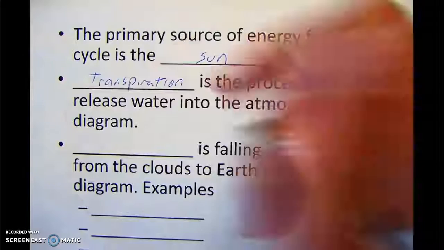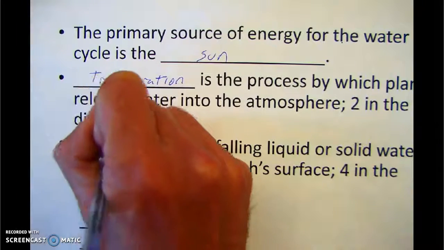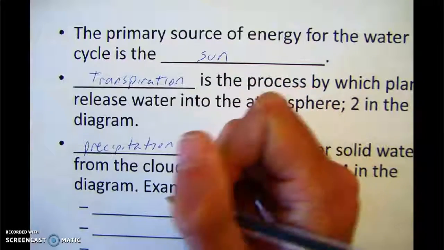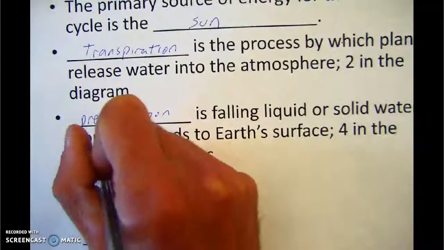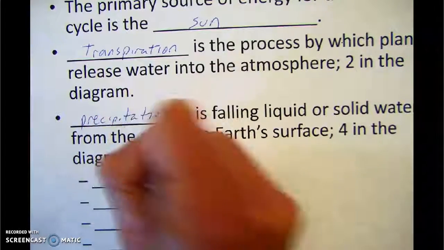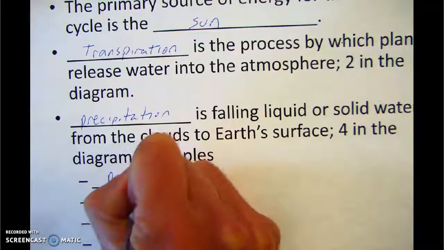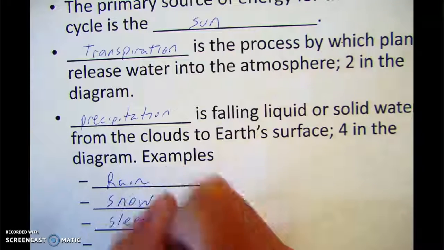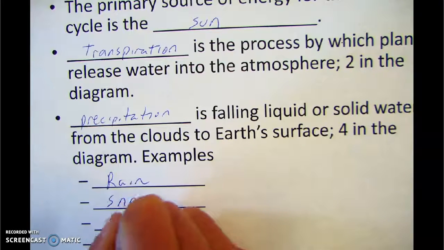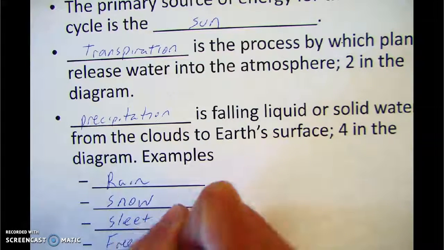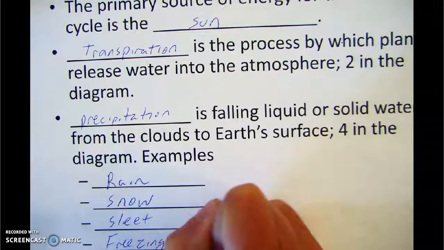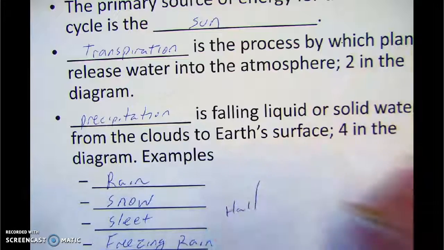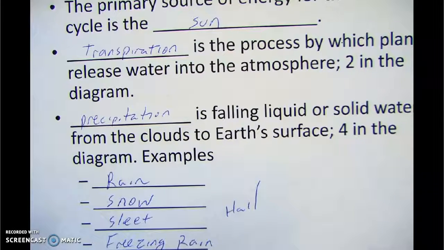And then, of course, we have precipitation falling from the sky, and precipitation can take one of several forms. We could have rain, of course, that's what most people think of. Snow. Sleet. Freezing rain. We'll talk about the differences between those in another video. And even hail. Hail would be a form of precipitation too.